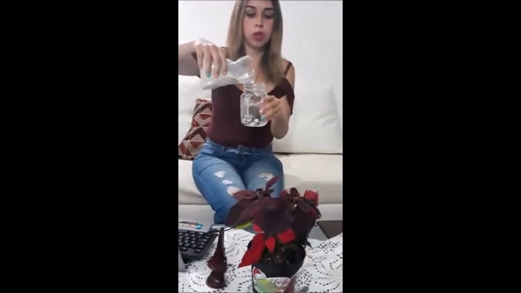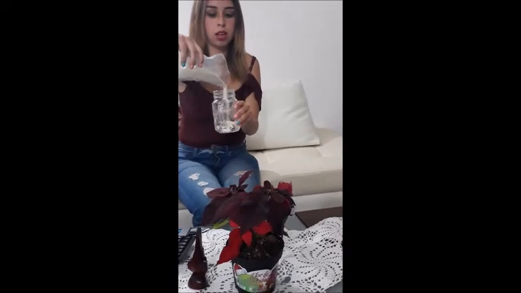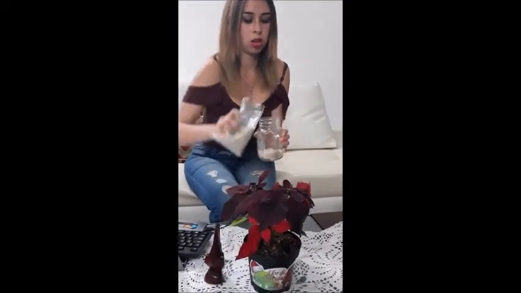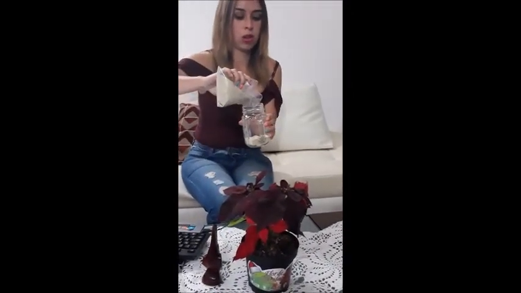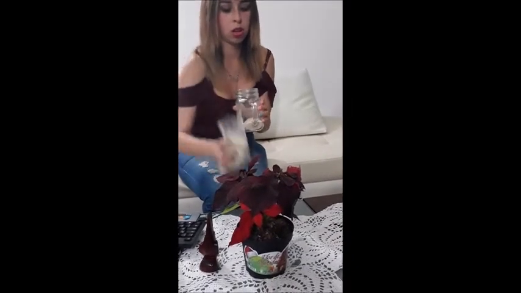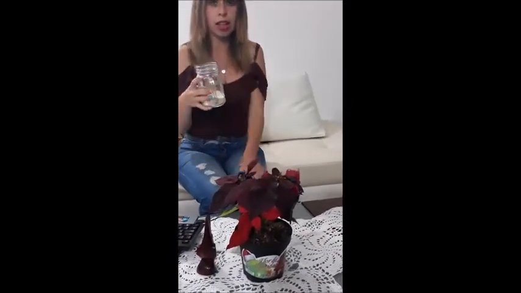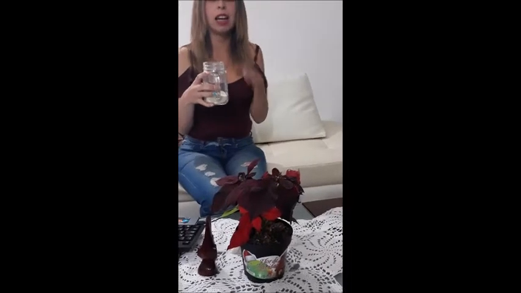And second, I add the sand into the container, like this. Finally, I shake the container like this.